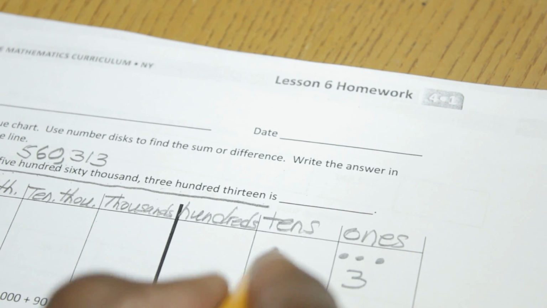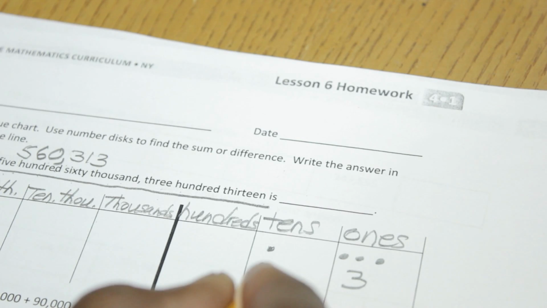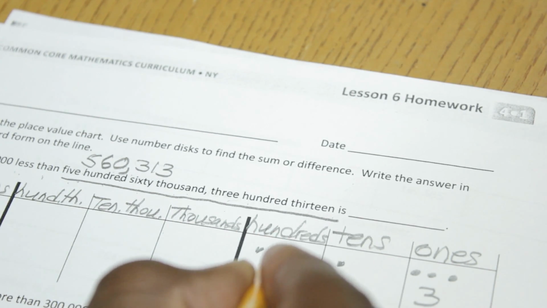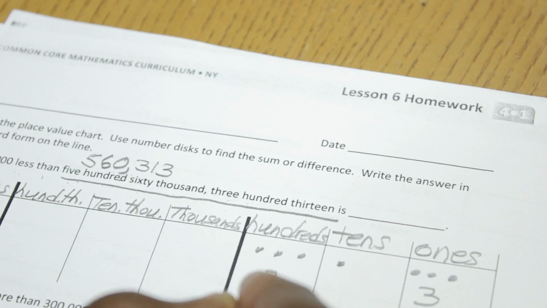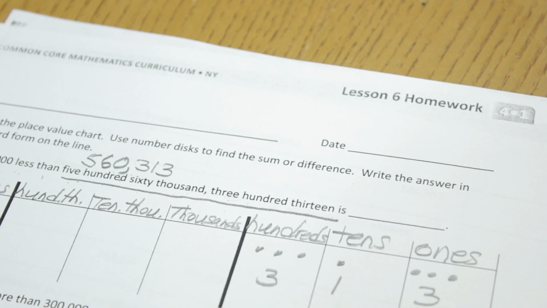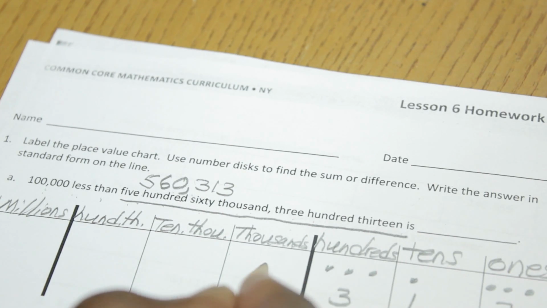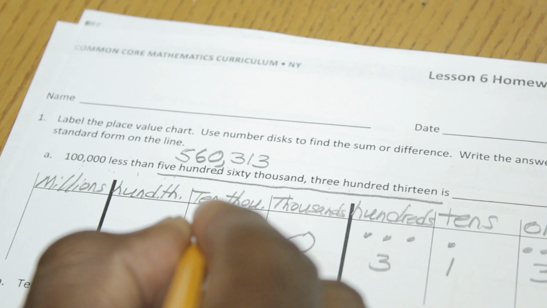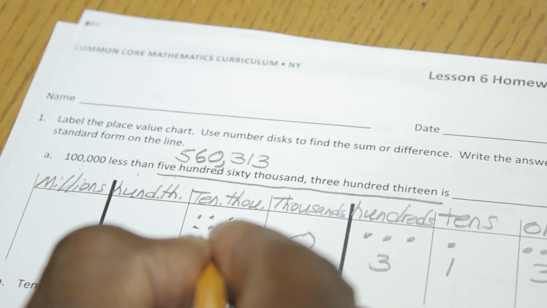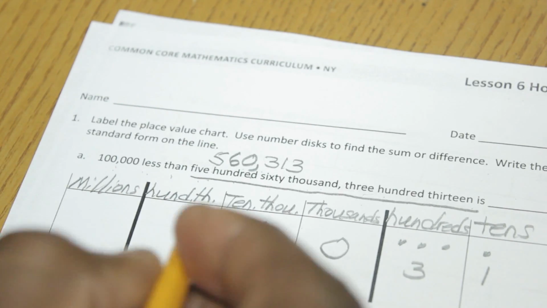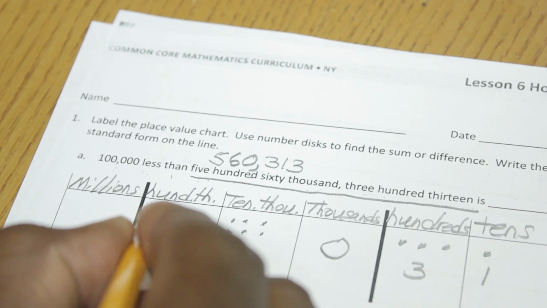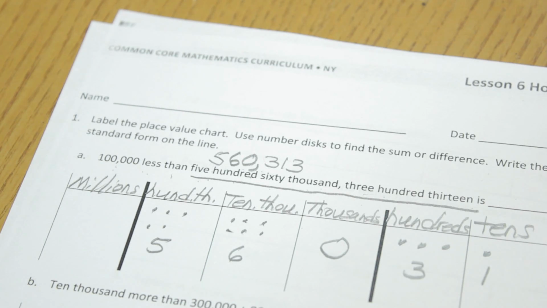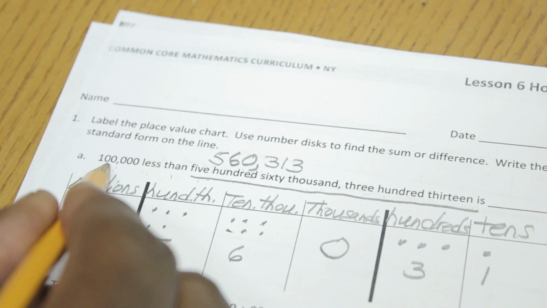That's 3 ones. This is 1 ten. And this is 300s. Let's put my 3 here. We put 1 here. We have 0 thousands. We have 6, 1, 2, 3, 4, 5, 6. So let me write the number 6. And we have 5. 1, 2, 3, 4, 5. And we have 500,000s. And it says 100,000 less than.